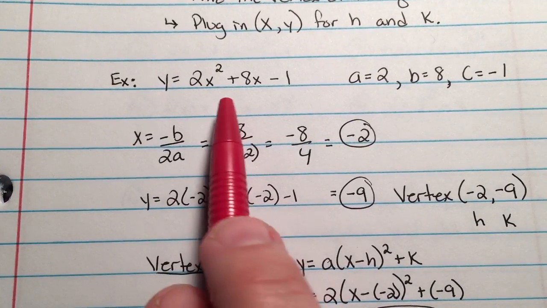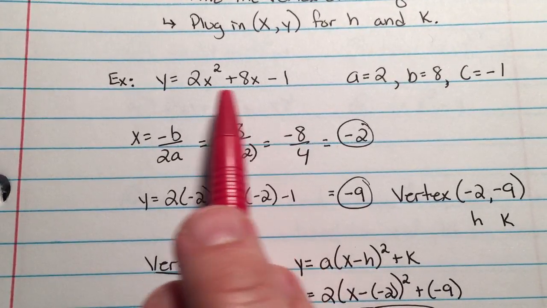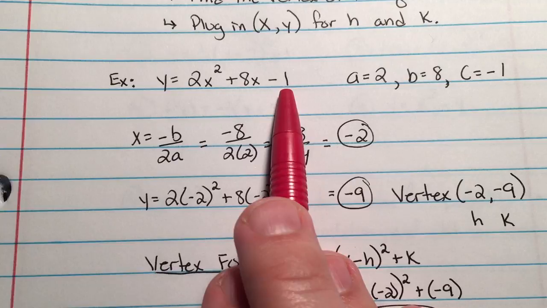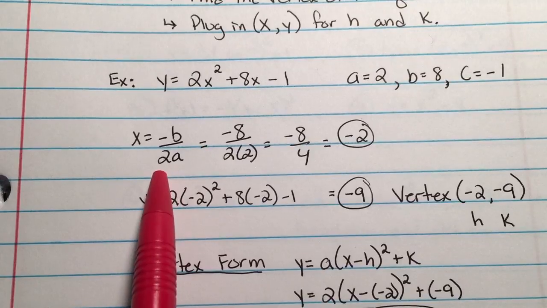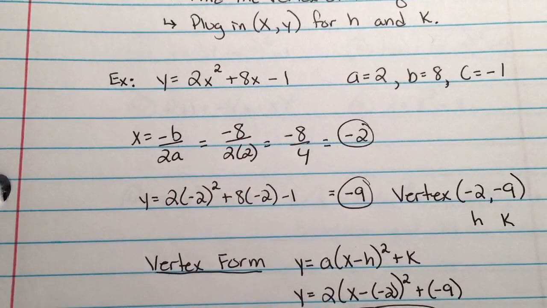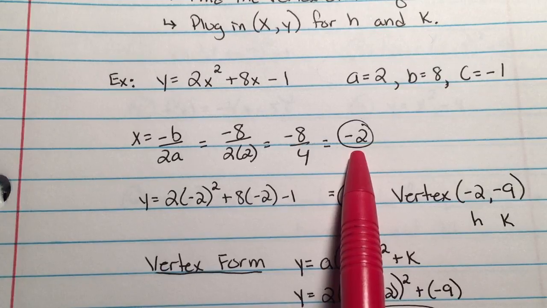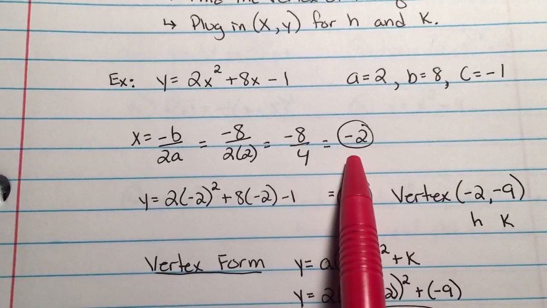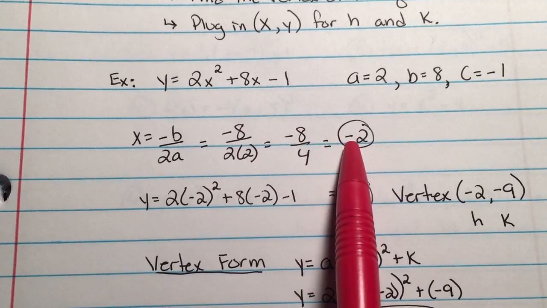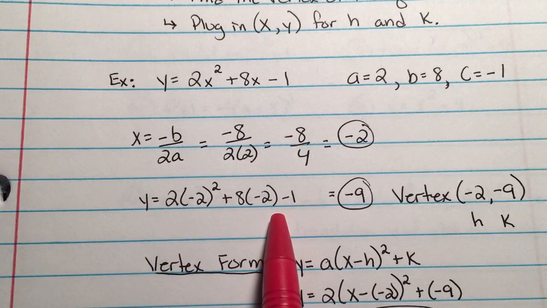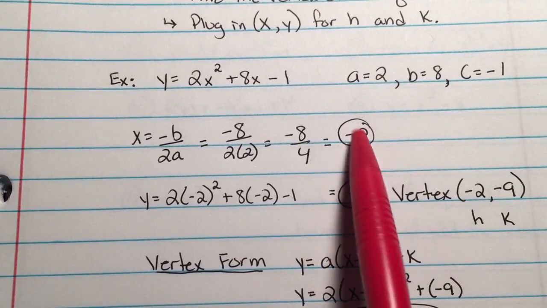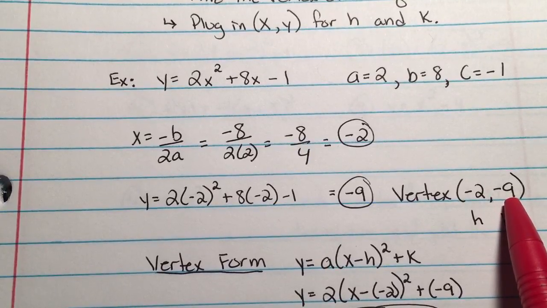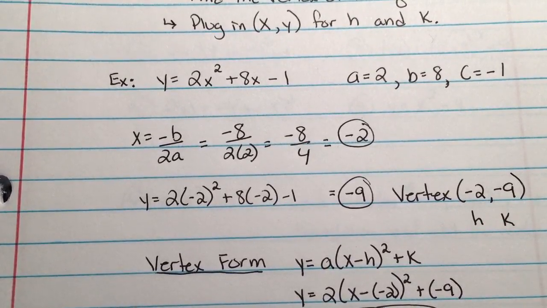Okay, so examples. Here we have the equation 2x squared plus 8x minus 1. Here's our a value, the b value, the c value, which are listed over here. If we use the vertex formula, opposite of b over 2a, and we plug those values in, we end up getting an answer of -2. So then if you want the y value, you go ahead and plug that back into the original equation, which I do right here, replacing every one of the x's. And when I work that out, I end up getting an answer of -9. So the vertex is those two answers, -2, -9, which of course is your h and your k value.